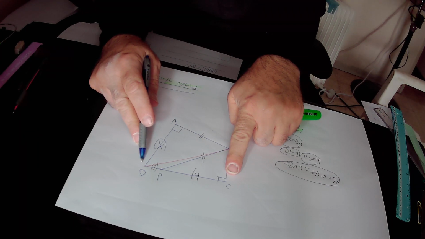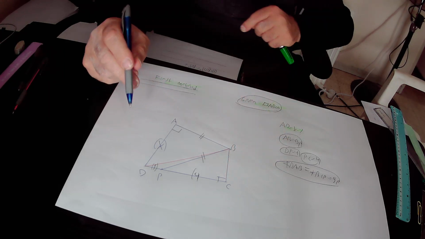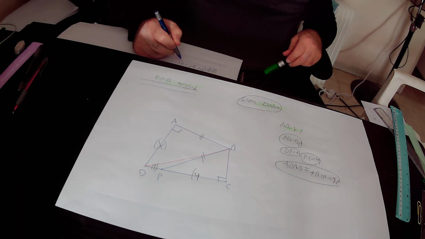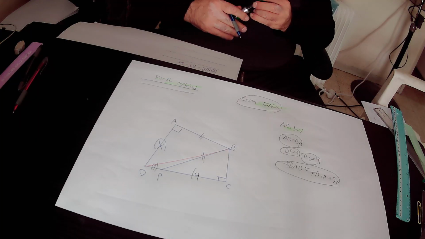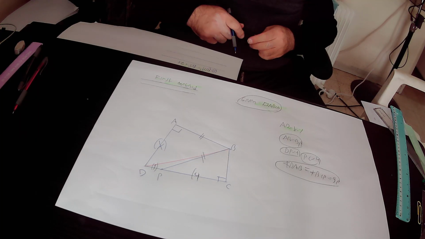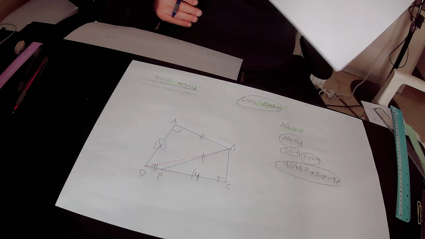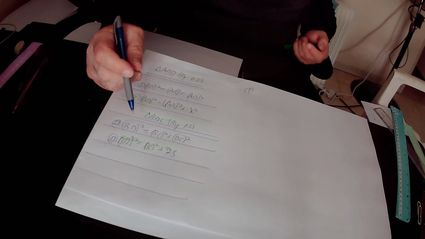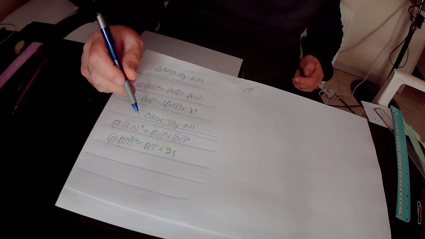DC in total equals 1 plus 4, that is 5, therefore DC square is 5 squared, that is 25. So according to equation 2, BD square equals BC square plus 25.